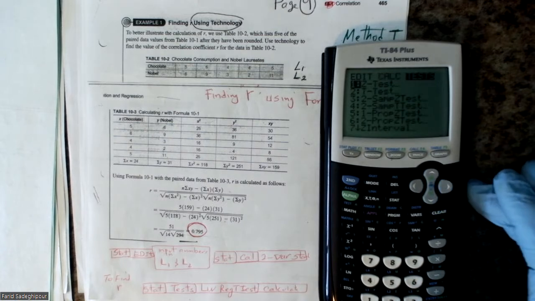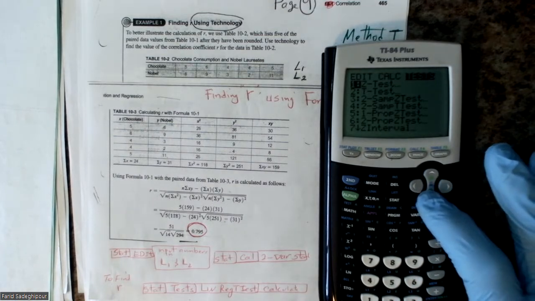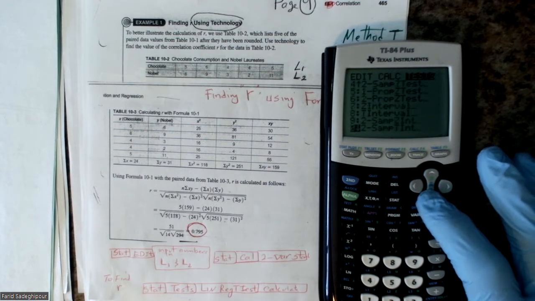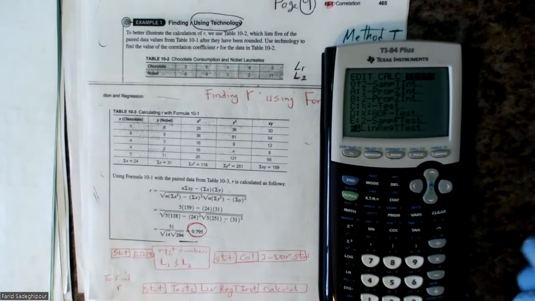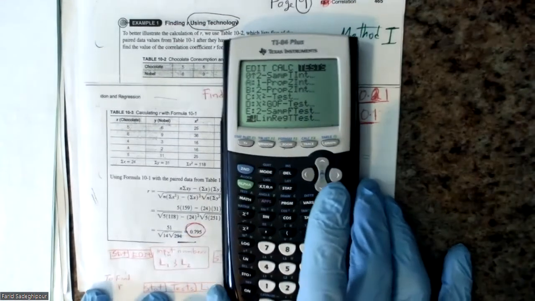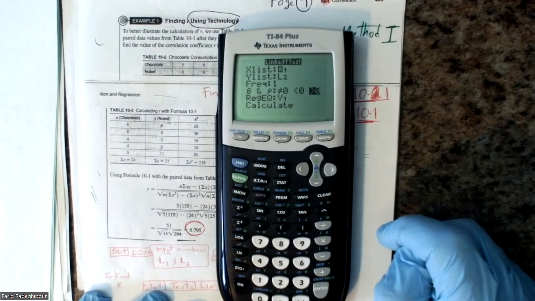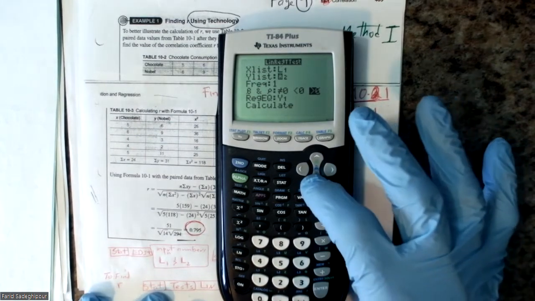you go to tests, and then choose LinRegTTest. It already has L1 and L2.